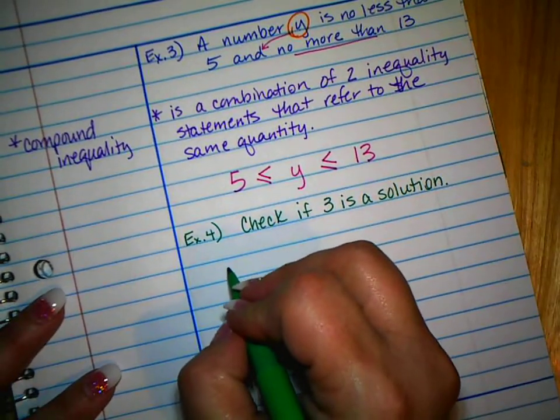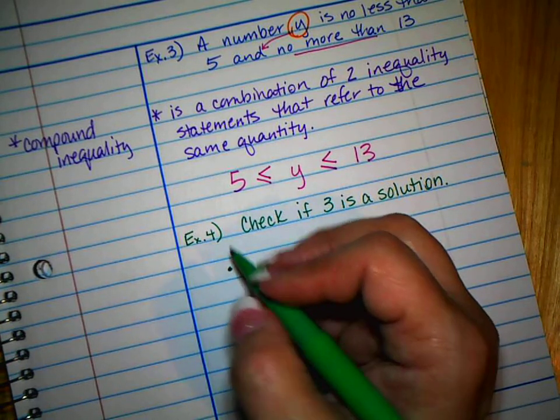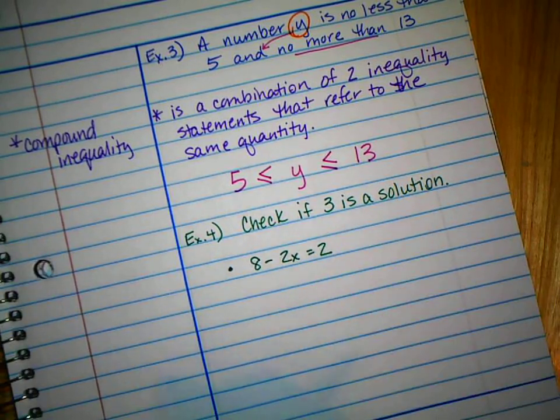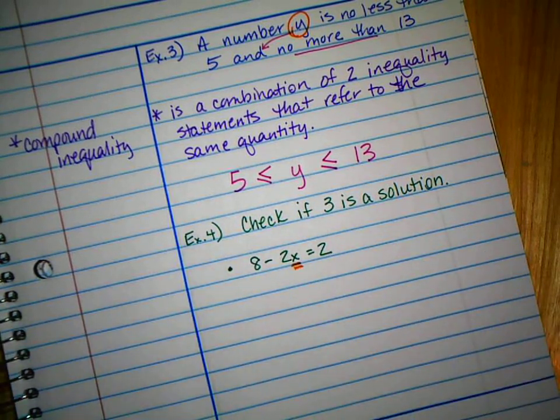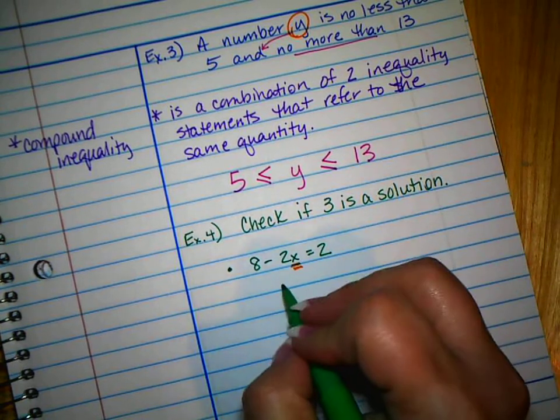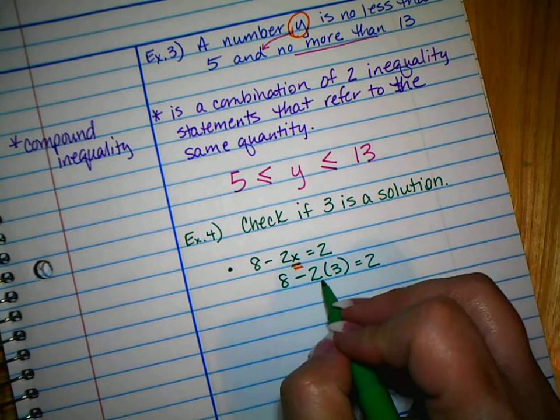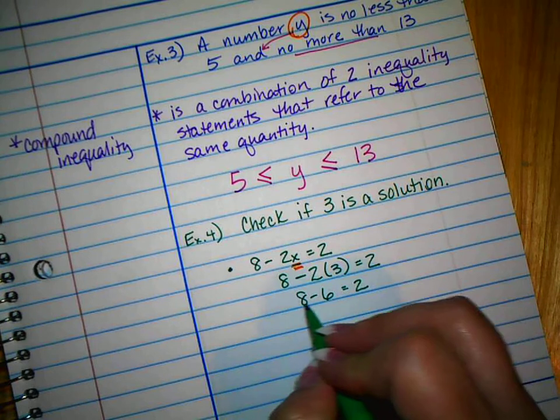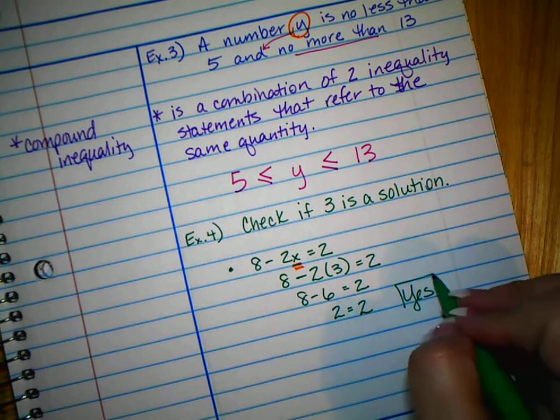So, for instance, if I had 8 minus 2x equals 2, what I'm wanting to do is substitute in for the variable. So I would want to put 3 in there and work it out. So 8 minus 2 times 3 equals 2. Well, 2 times 3 is 6, and 8 minus 6 is 2. So yes, 3 is a solution.